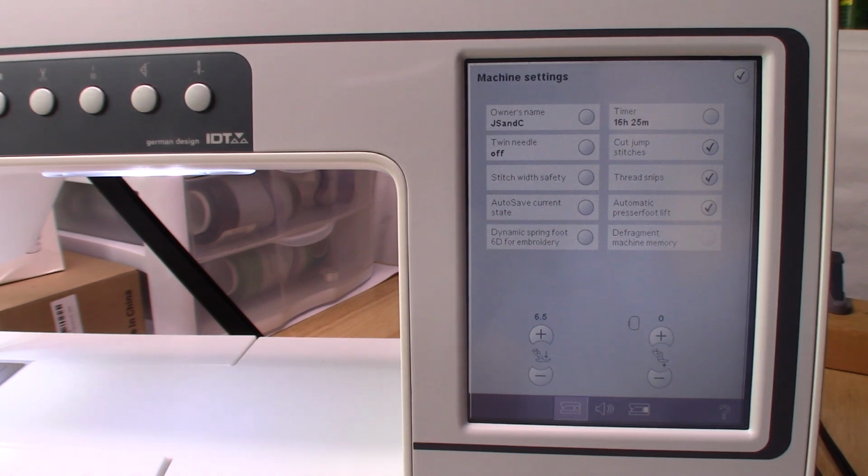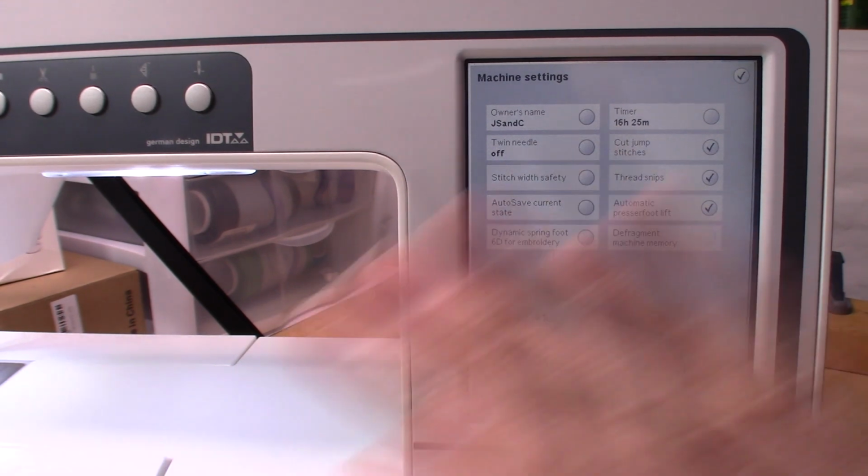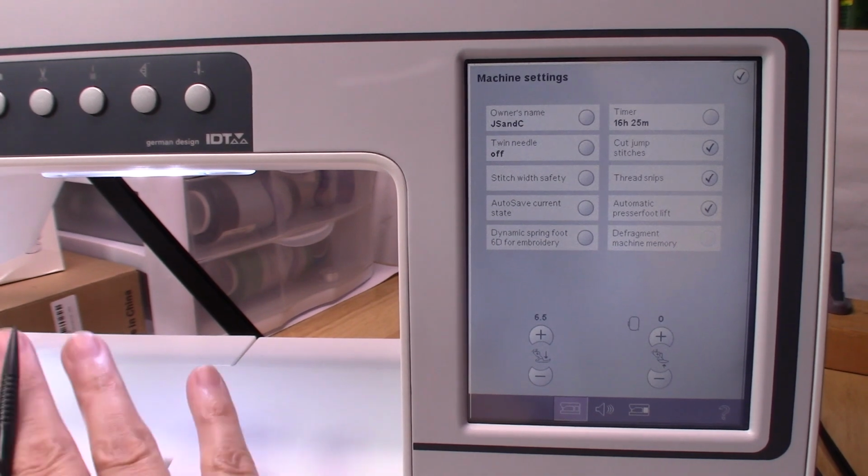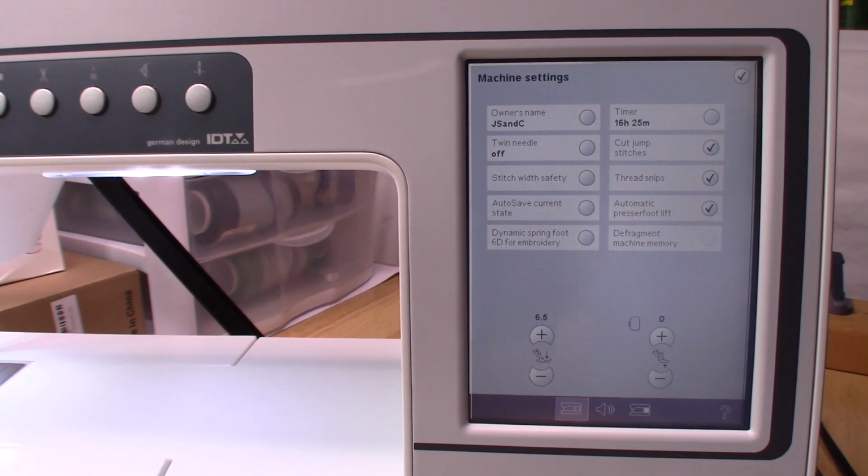This function saves you time trimming after embroidery is complete. When cut jump stitches is selected, your machine will trim the top jump stitch thread and pull the thread end to the underside of the fabric as you embroider. And I think that is only going to be on the menu when you have your embroidery unit plugged in. And I will show you what that looks like.